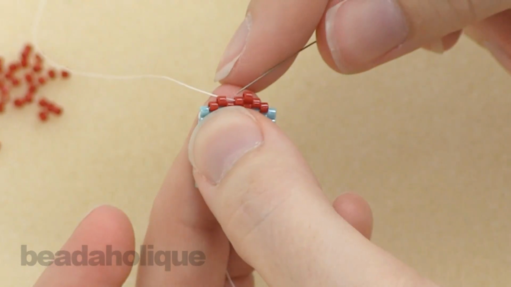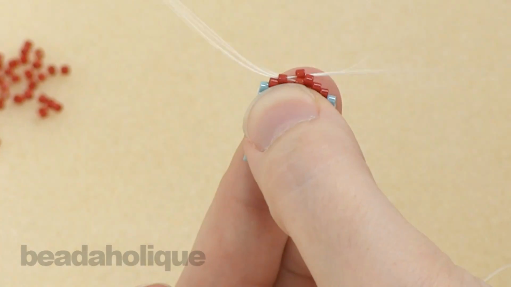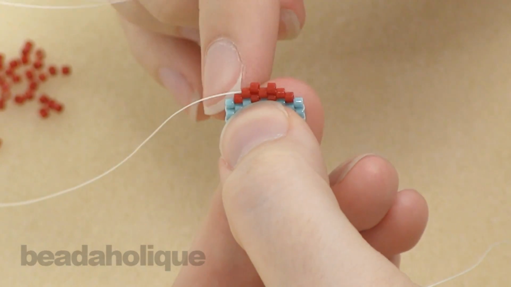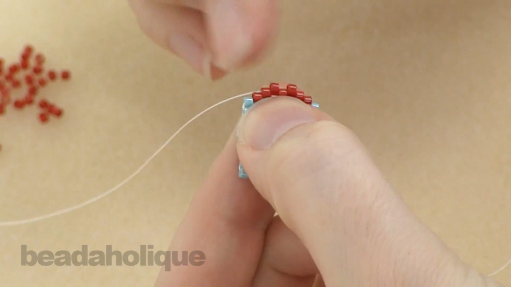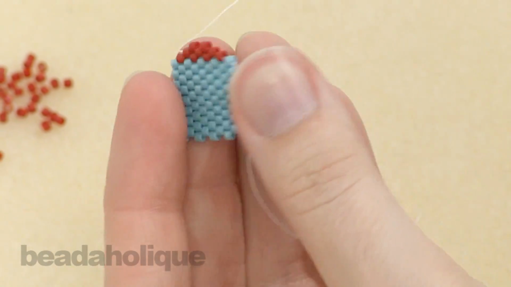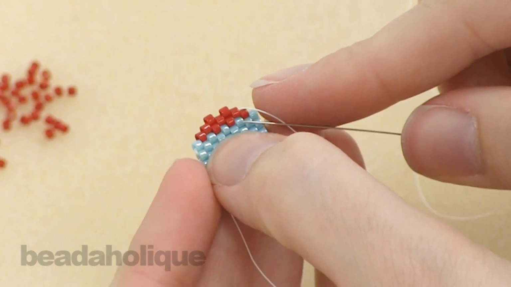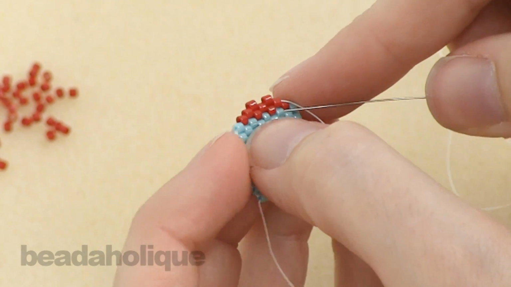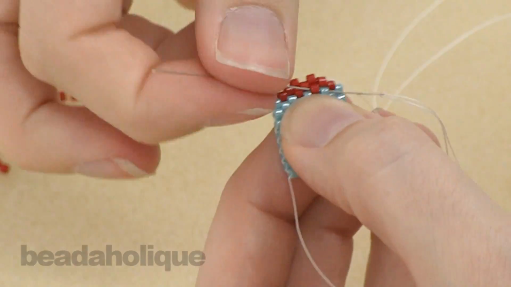And you'll complete the row until you come to the end. If you want to decrease on this side too, you're going to stop there, and you'll just do exactly the same weave in to get where you want to be.